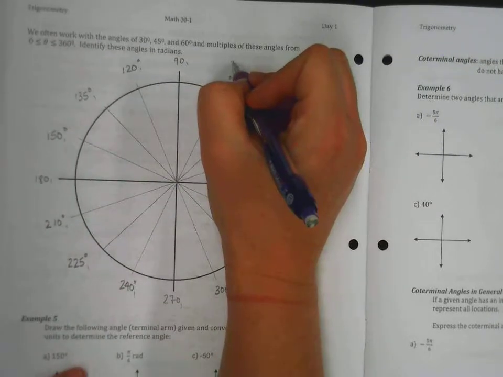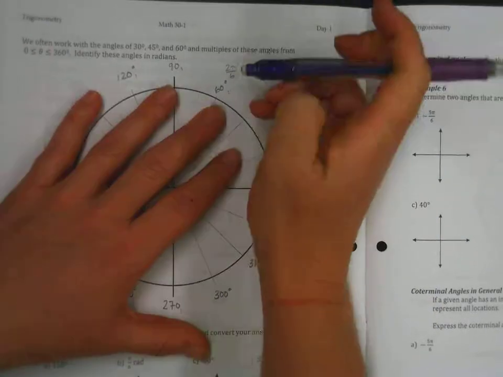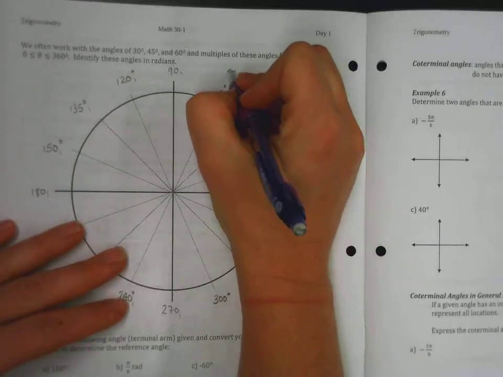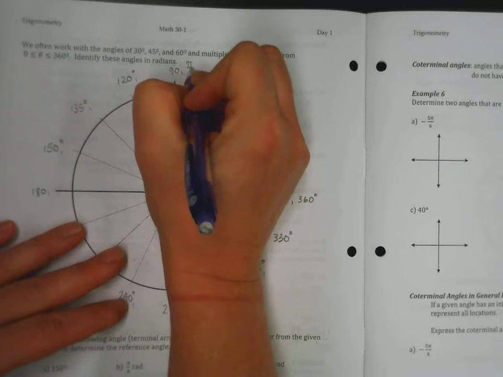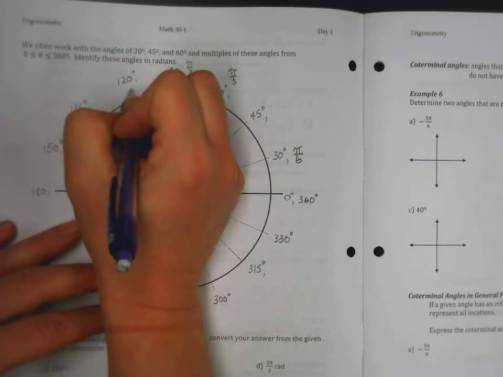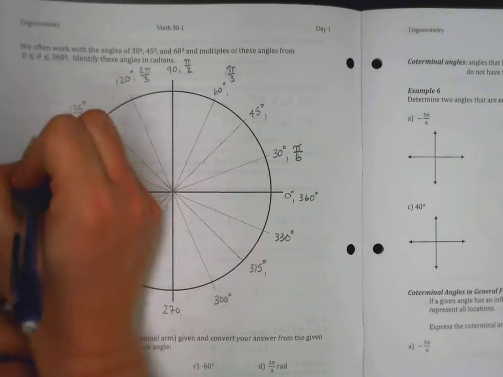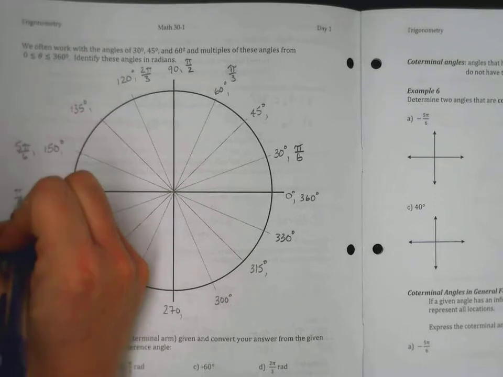So this would be 2 pi over 6, but technically, 2 pi over 6 would simplify to pi over 3. This is 3 pi over 6, but simplifies to pi over 2. This is 4 pi over 6, but simplifies to 2 pi over 3. This would be 5 pi over 6. This is 6 pi over 6, which simplifies to pi.